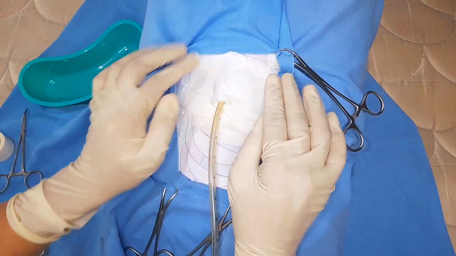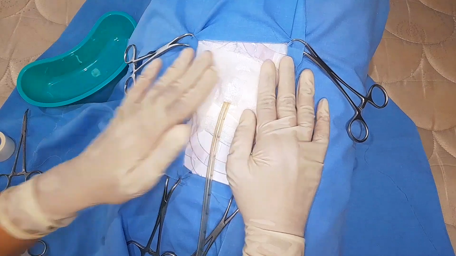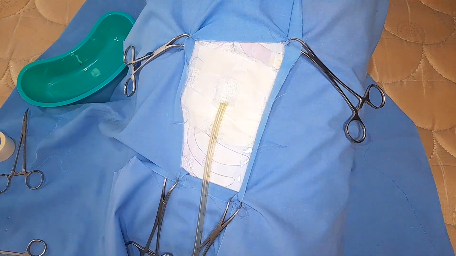Have the patient take an X-ray to ensure the correct placement of chest tubes.